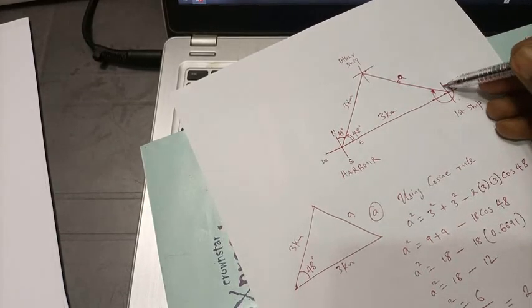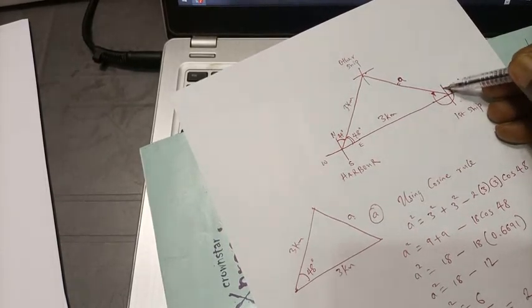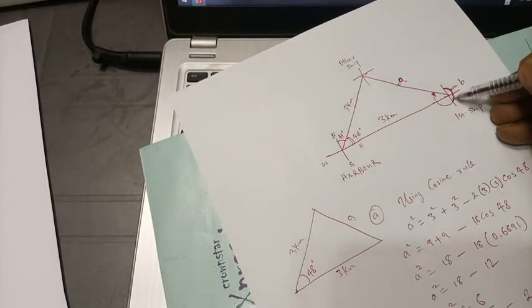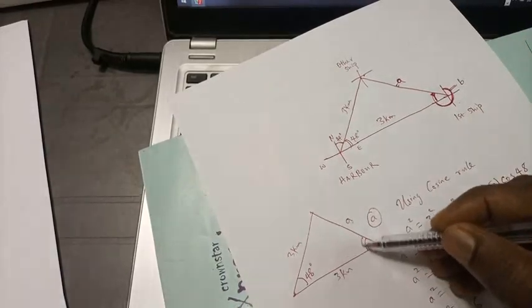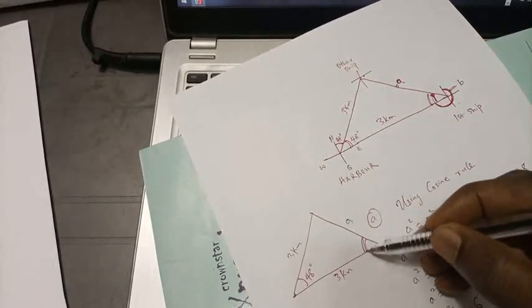And for your B part, for us to get this angle, it's simple. This is 90, another 90, 180, plus another 90, 270. So 270 plus this angle in this triangle, which is the same as this angle here. So if we add 270 to this angle, we'll get the bearing.